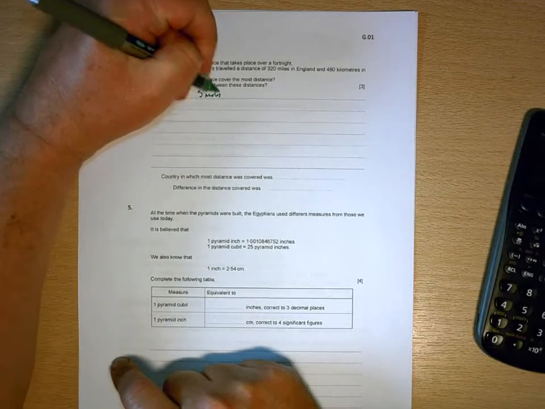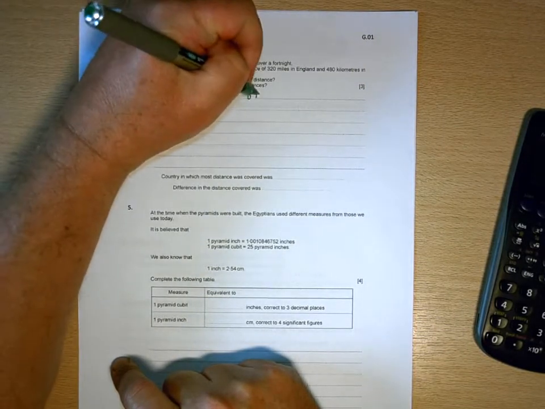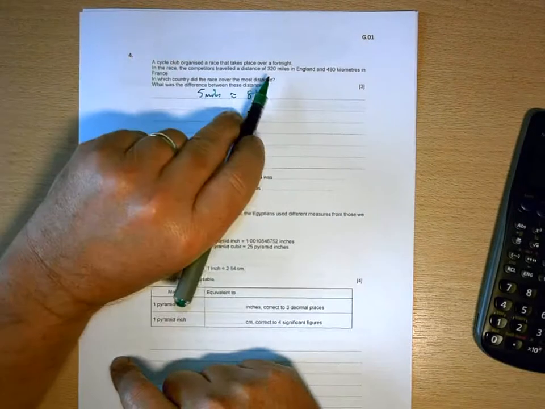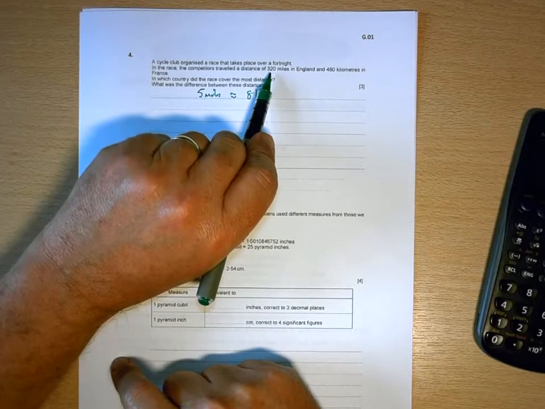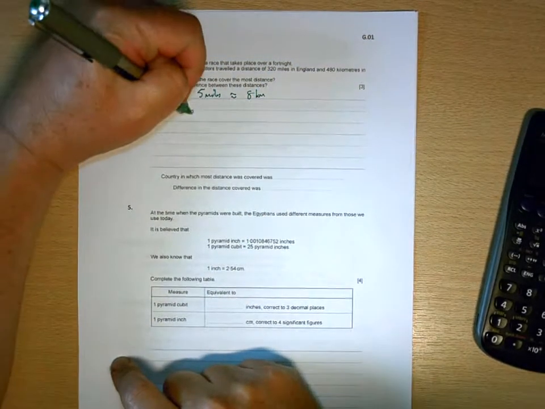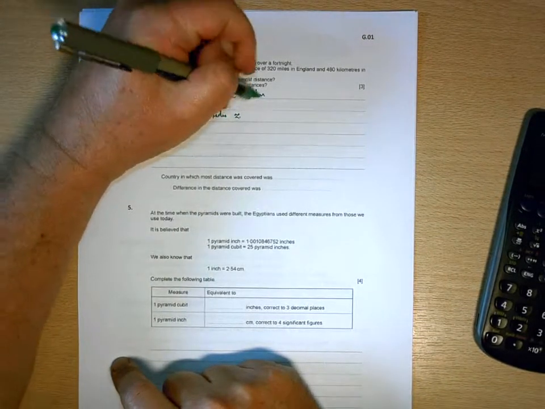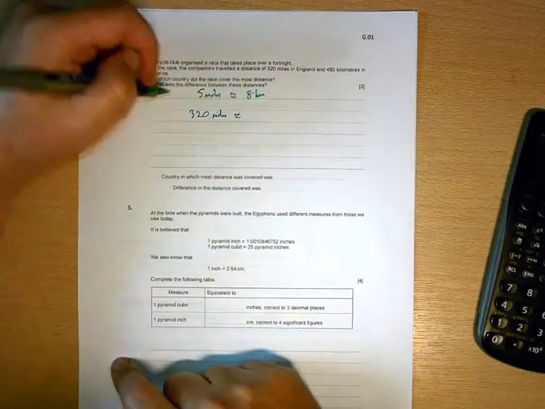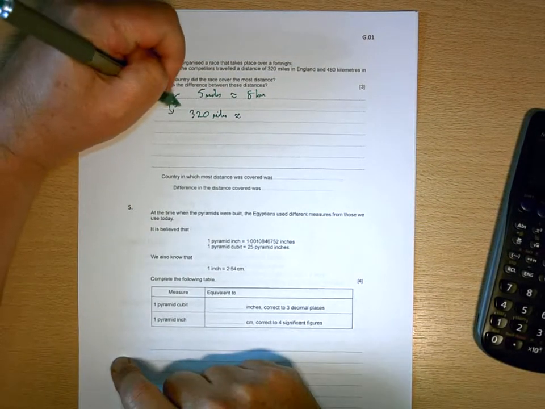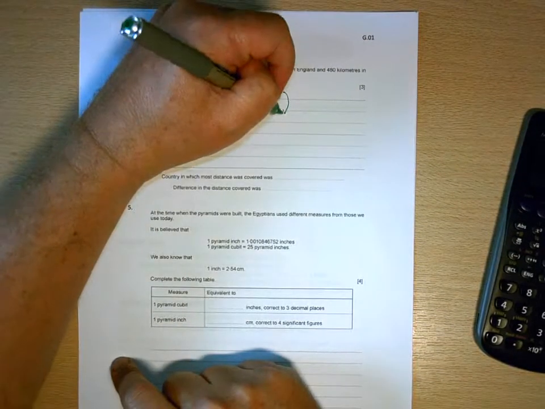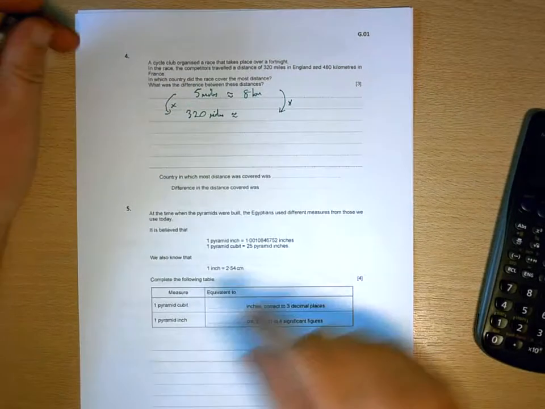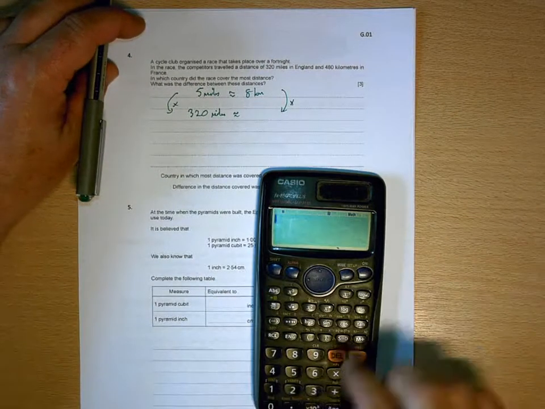So 5 miles is approximately 8 kilometres. If I want to change miles into kilometres in order to make that comparison with 480, I've got to do something to go from 5 to 320.